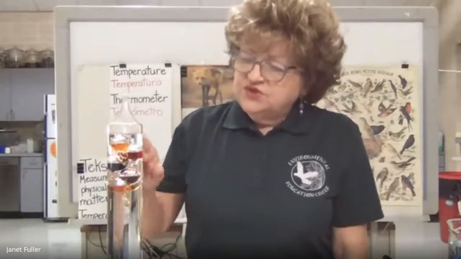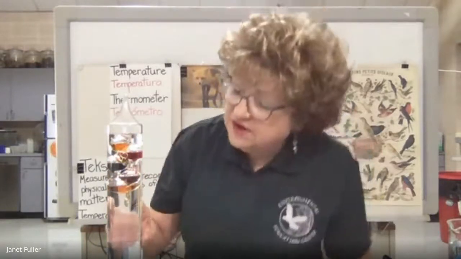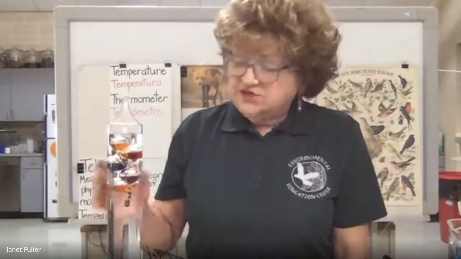So what you do is you don't look at the bubbles at the bottom, you look at the bubbles at the top, and you look at the very last tag that's hanging there. This one says 76, so my classroom is 76 degrees. This is called a thermoscope. Thermo means heat and scope means to see. So I can look at that and see that the temperature is 76 degrees Fahrenheit.